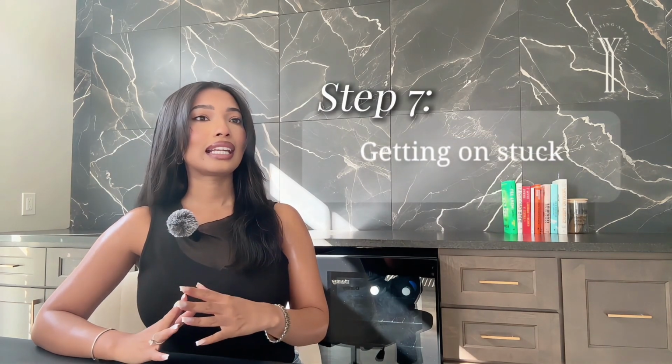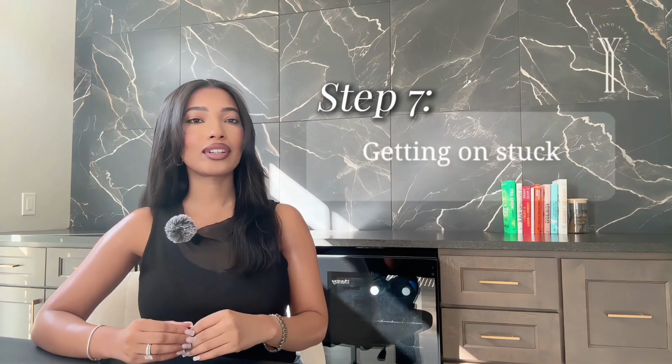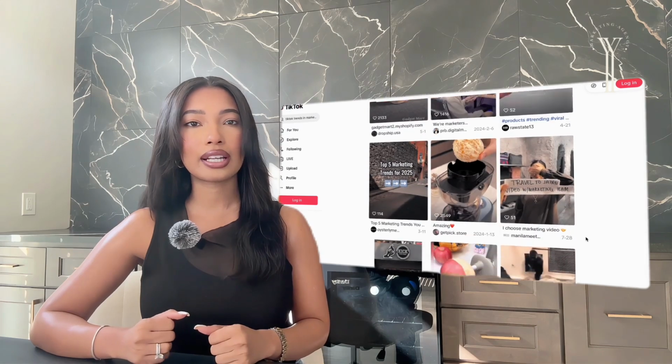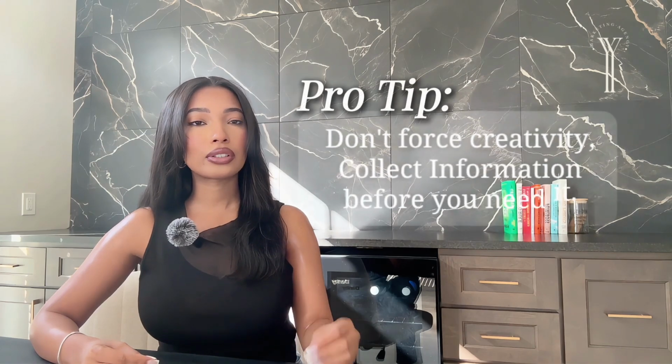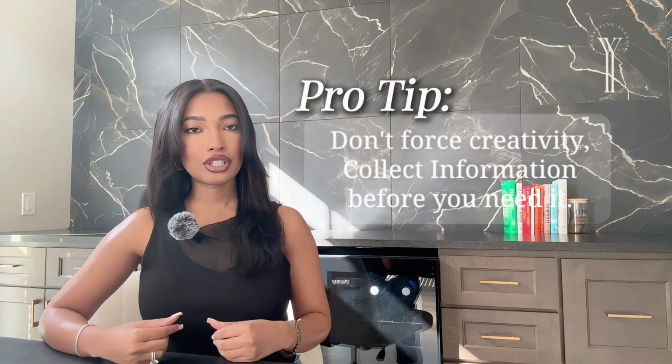Step 7, getting unstuck. Do I ever get creatively stuck? Absolutely. And when that happens, I step away. Literally, I might scroll through Pinterest to get visual inspo, check TikTok trends, or revisit our analytics to see what's been resonating. But a pro tip is don't force creativity. Collect information before you need it. Keep a folder of posts, hooks, or visuals that made you stop scrolling. Those absolutely help when creating things.